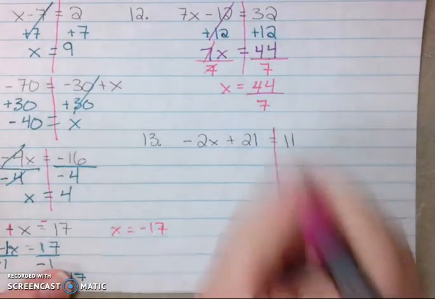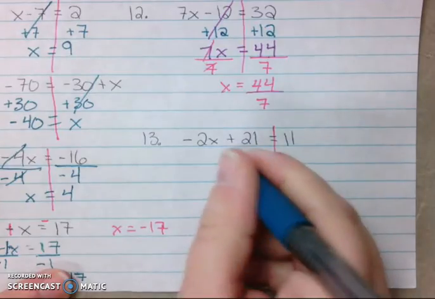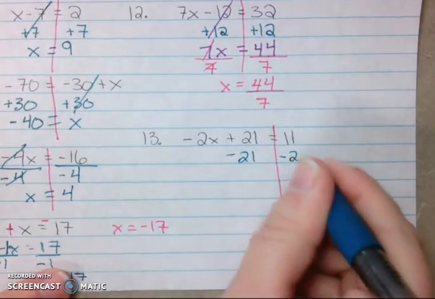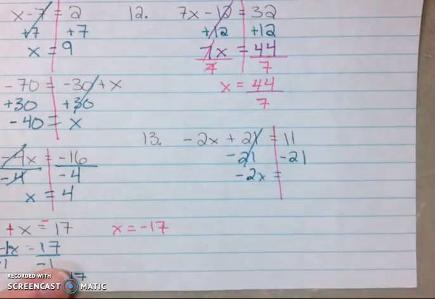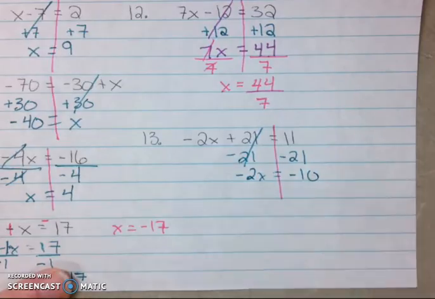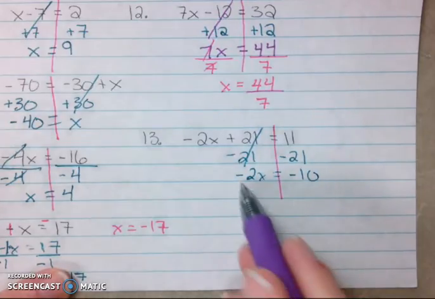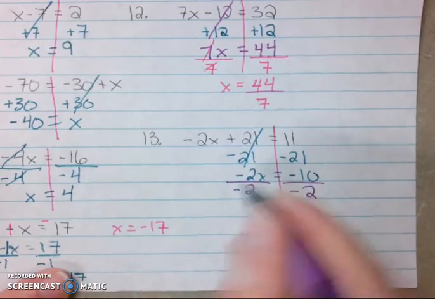13, here we go. We go shink. And here's x, so let's get rid of the plus 21 by subtracting 21 on both sides. Those cancel. And 11 minus 21 is going to be negative 10. And I see this is negative 2 times x, so I divide by negative 2 on both sides to undo the multiplication.